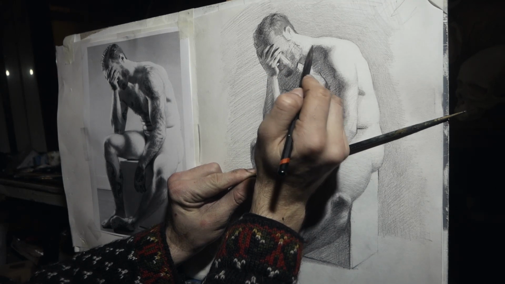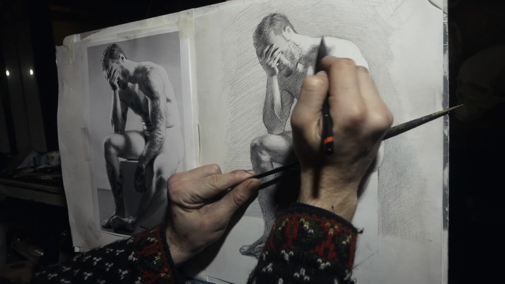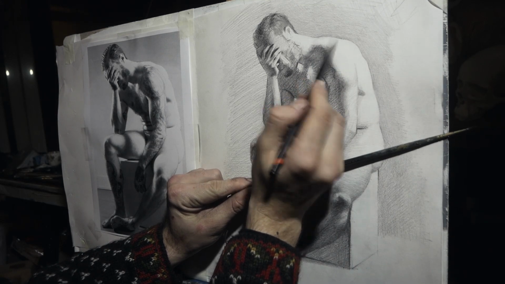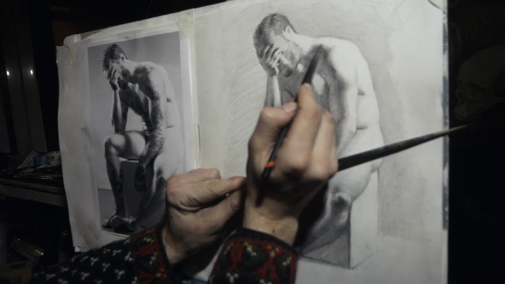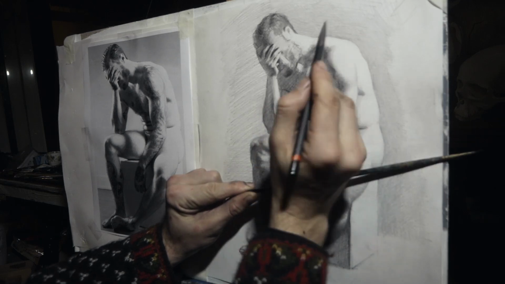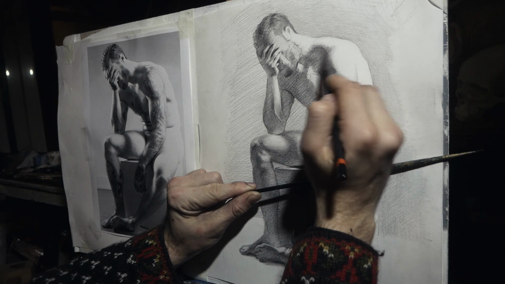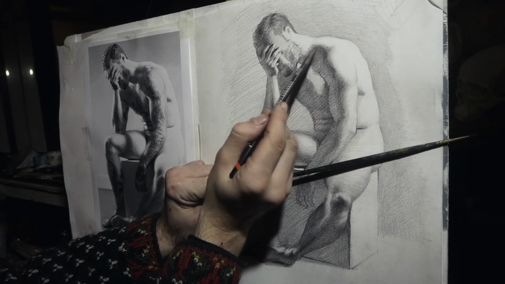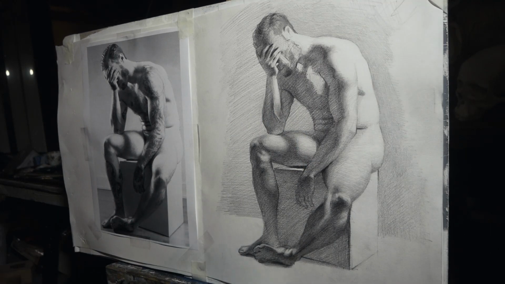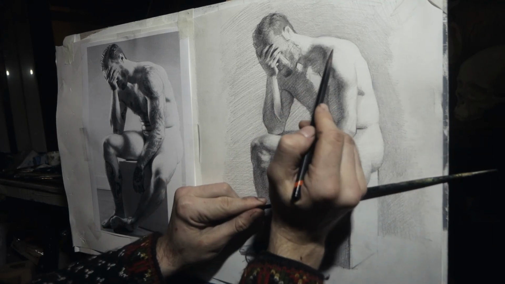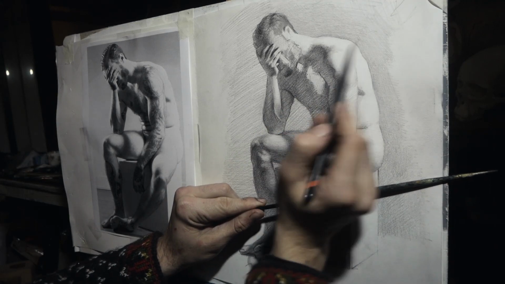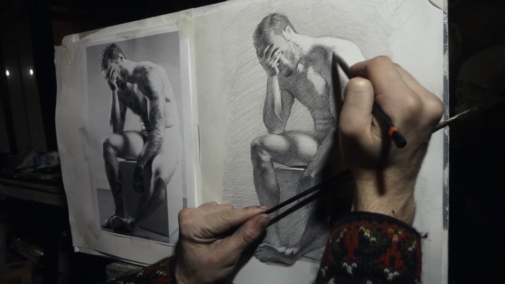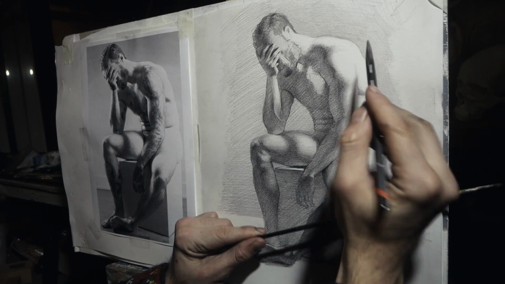And then we've got these back muscles turning into that shadow just at the top of the shoulder. And then we've got what we would have a flatter plane sitting over the top. Something like this. Going to keep them very faint as they're working into that lightest portion of our drawing.